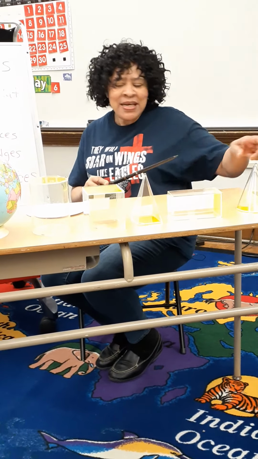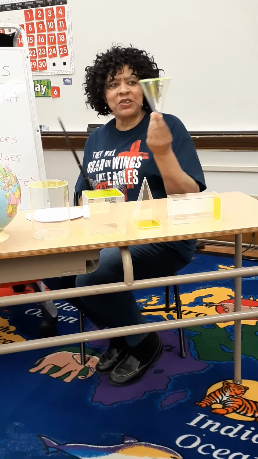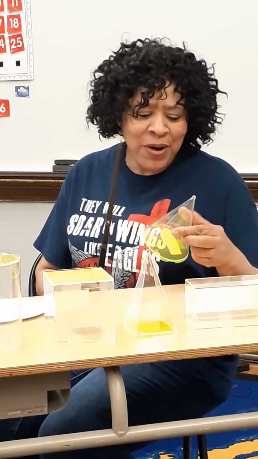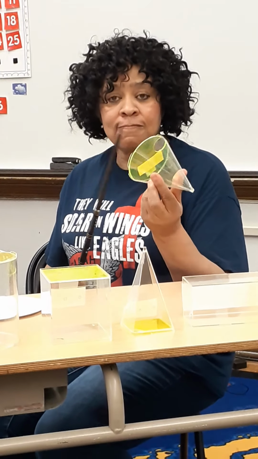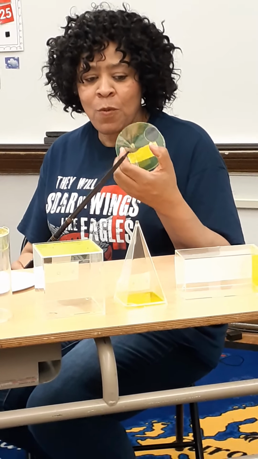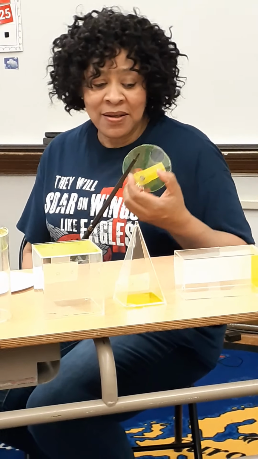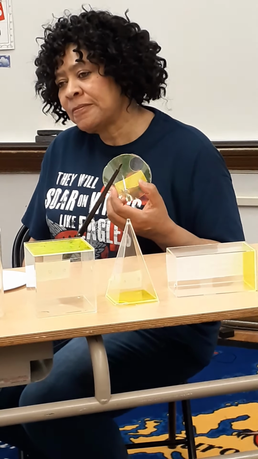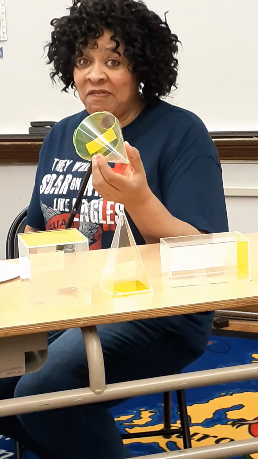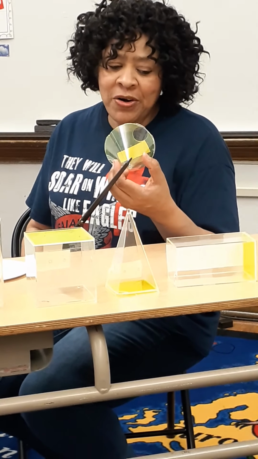Very good. Now, shape here, what does this remind you of? A cone. Absolutely. And a cone has how many faces? Just one. One face on a cone. How many vertices? 1. How many edges does a cone have? But wrong. A cone has no edges. 1 face, 1 vertex, no edges. No edges.